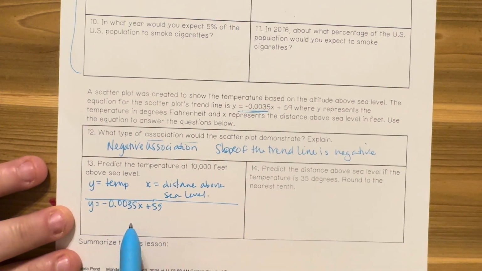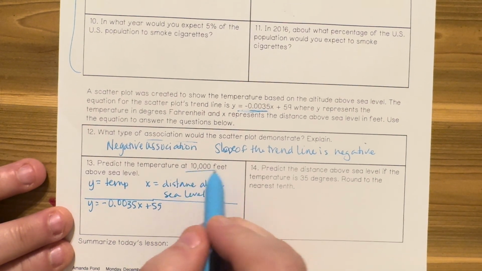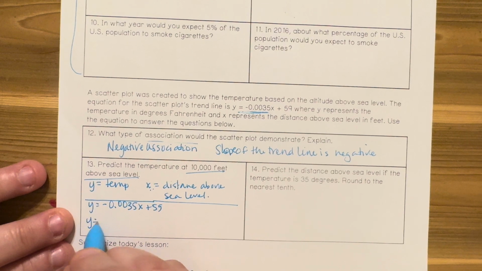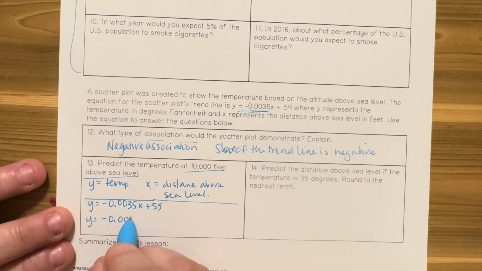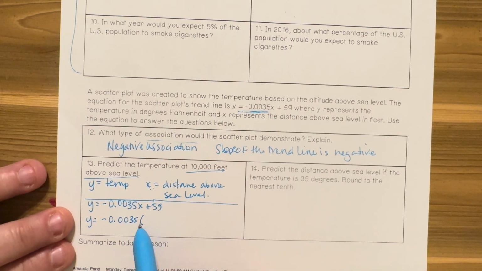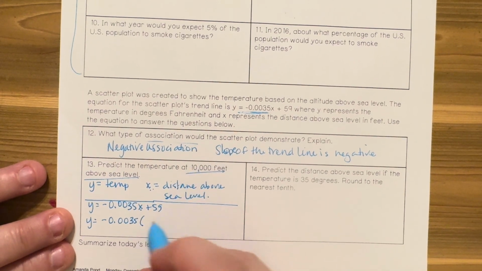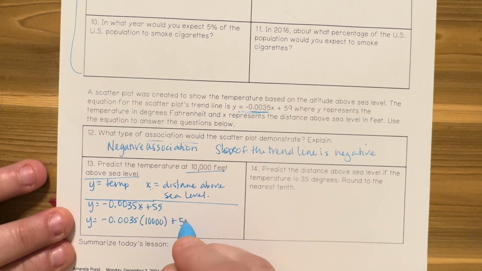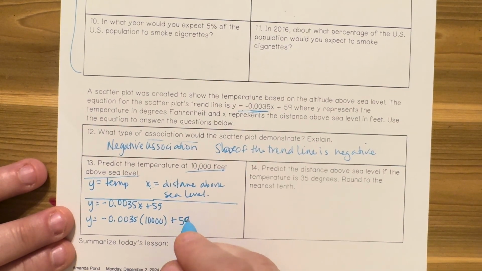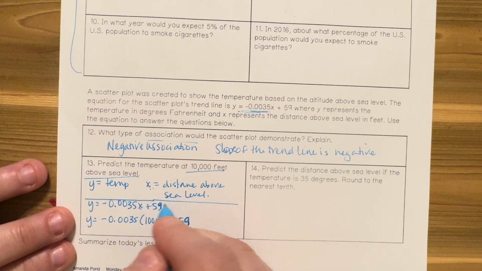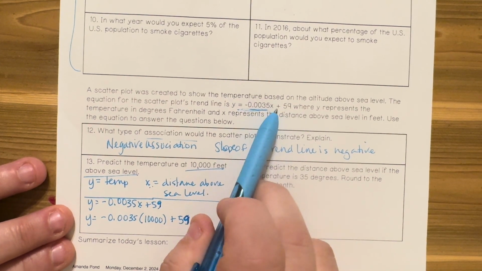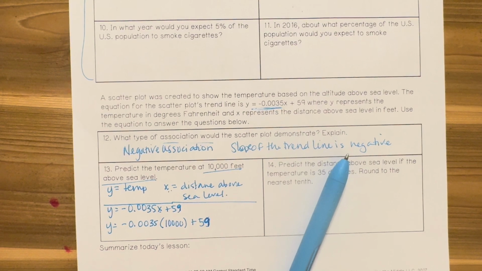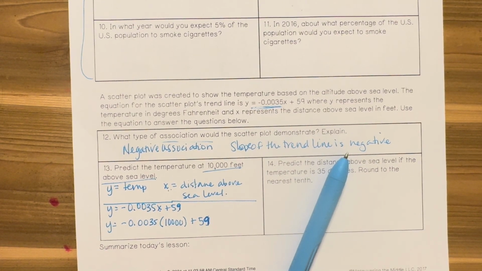All right, so I know 10,000 feet above sea level, which is going to be x. So y equals negative 0.0035 times, instead of x, I'm going to put in 10,000 plus 59. That's up here in this problem. Okay? I'm going to put that in Desmos, guys. I'm not going to try to figure that out tonight because I'm afraid I would get it wrong.